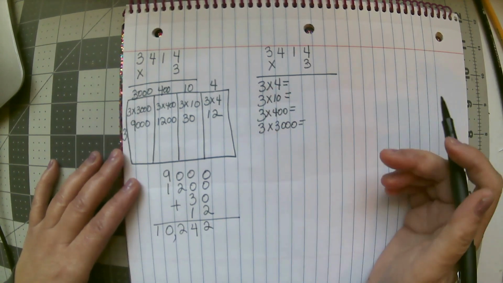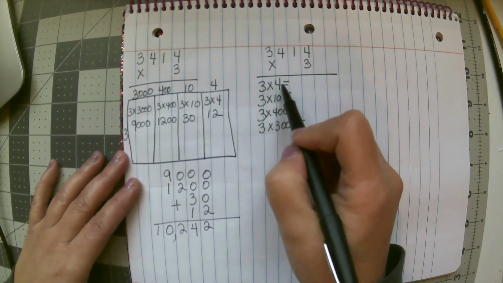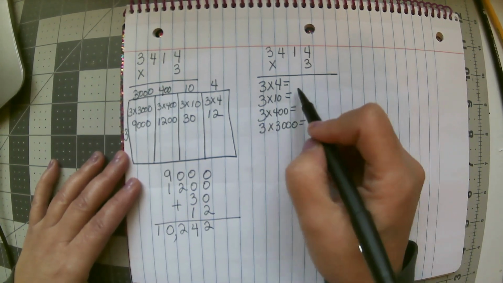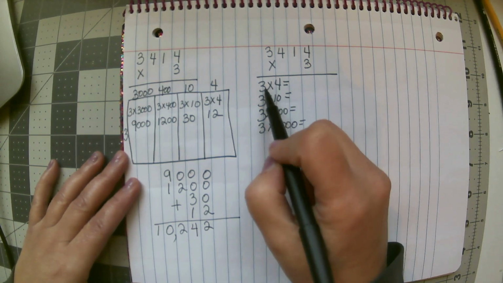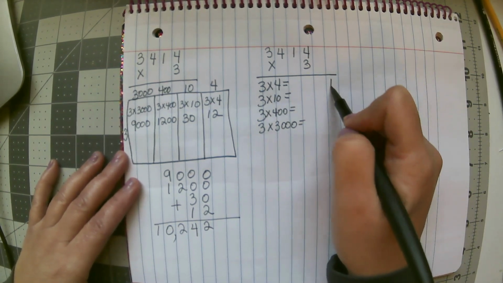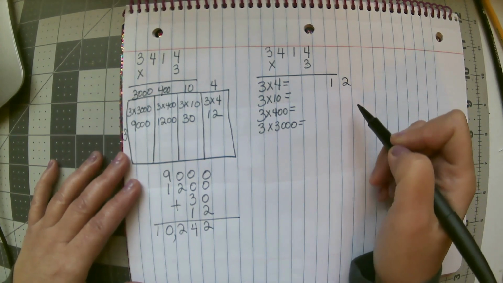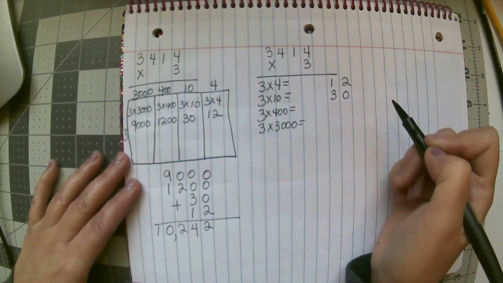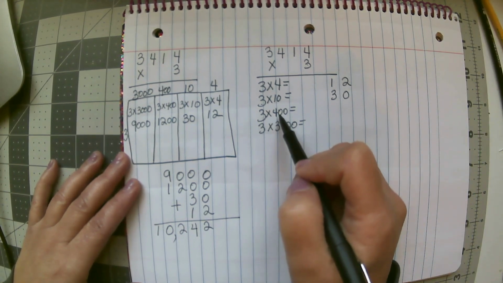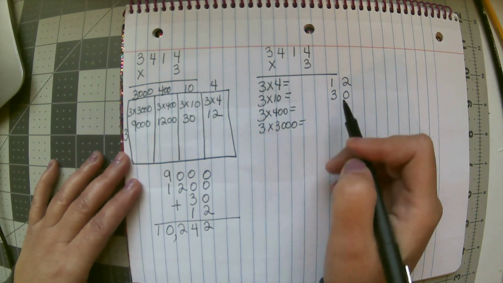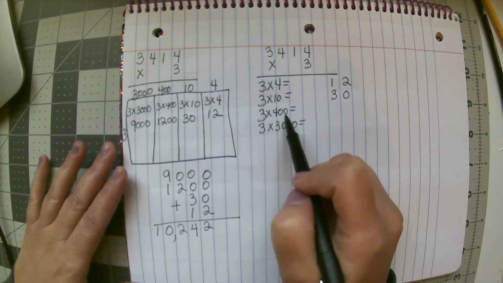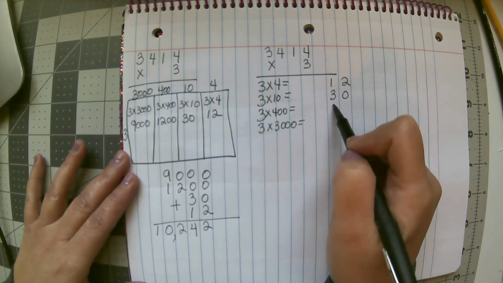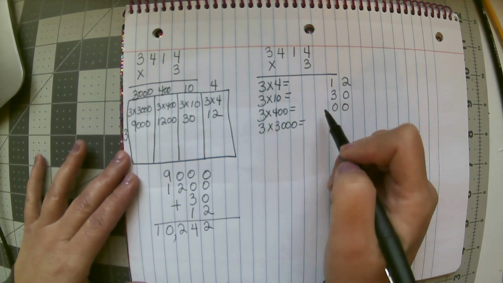So once you have all the problems down, then you work it out. 3 times 4 is 12. Now remember, leave enough space just in case we have hundreds and thousands. So we're going to write it off to the side over here. 3 times 10 is 30. 3 times 400, so 3 times 4 is 12. When you're dealing with zeros like this, first put down your two zeros, because you have 1, 2 zeros. And then 3 times 4 is 12.